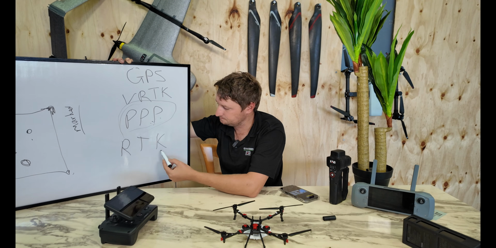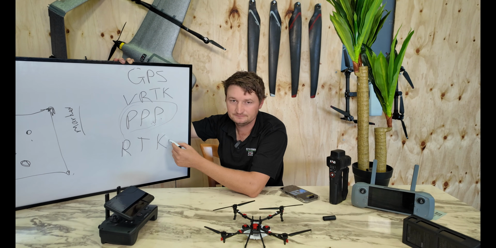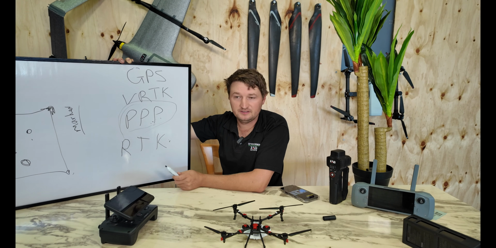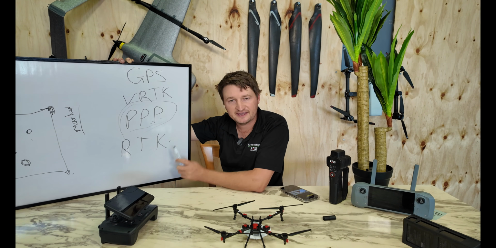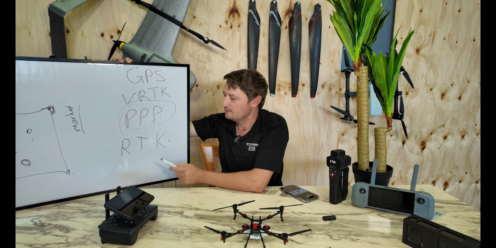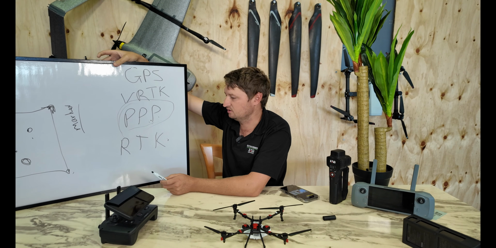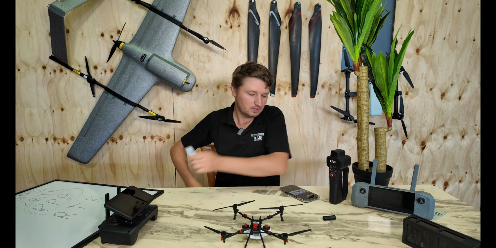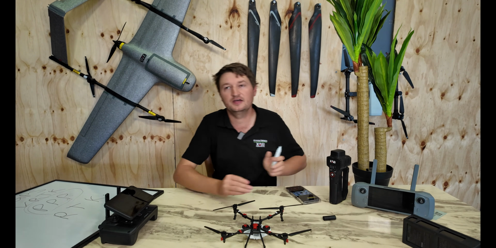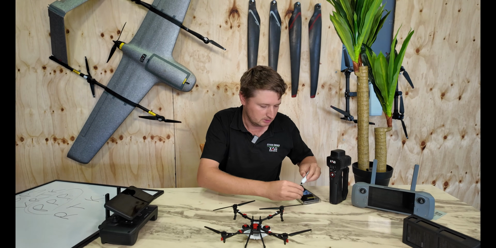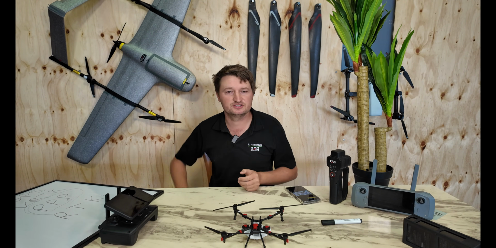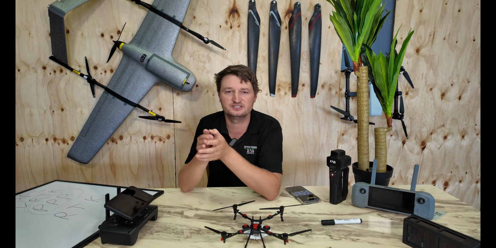The next one, RTK. Now, RTK is probably the most accurate way to do anything, obviously, because what it's using is a fixed point. That fixed point can come from, I think, 3 different options now. So one, it's a portable base station. XAG have a few portable base stations now.